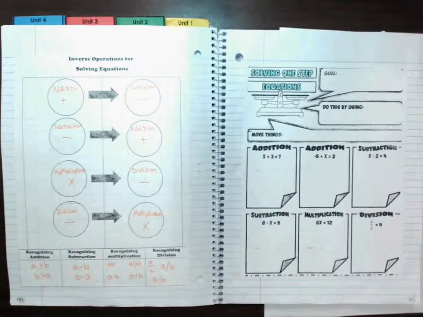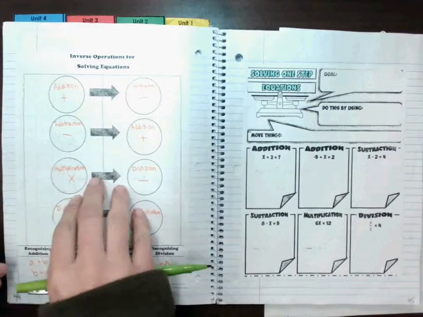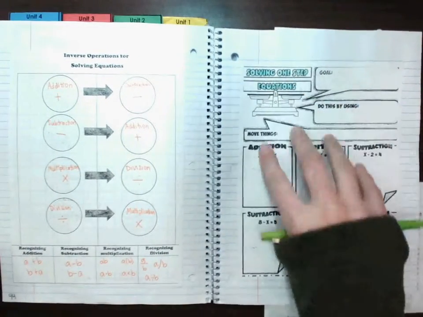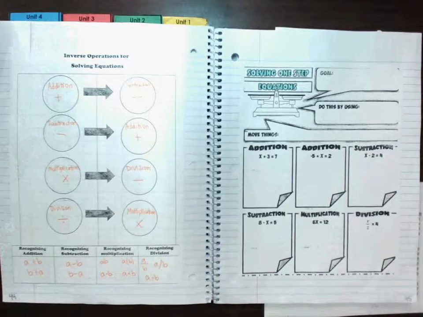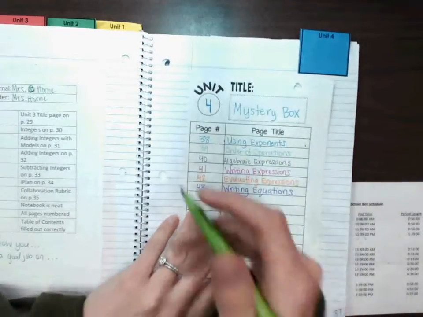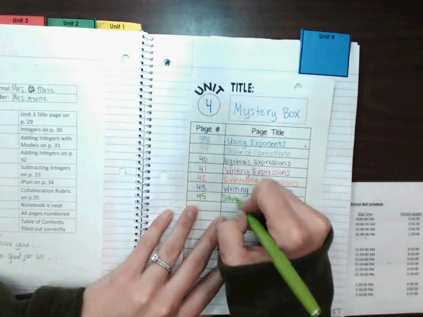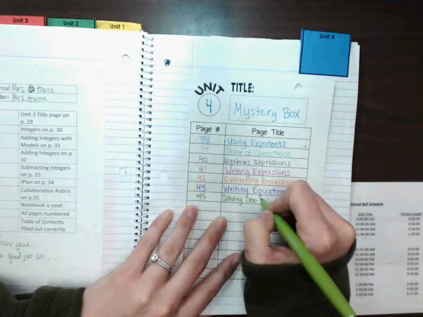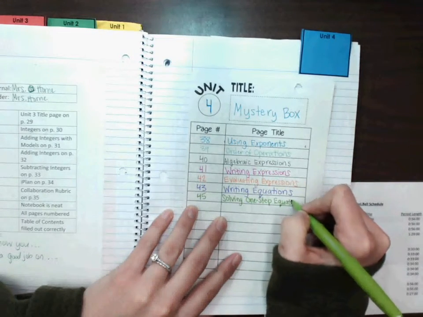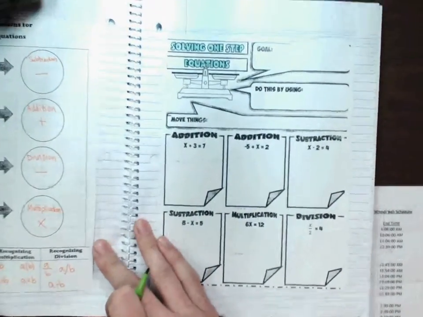Alright, this is the video for solving one-step equations. You should have this piece of paper next to your inverse operations. We're on page 45, so label page 45. Go ahead and glue this in. I've already got it done. And then go back to your table of contents, and we're going to put page 45, solving one-step equations.